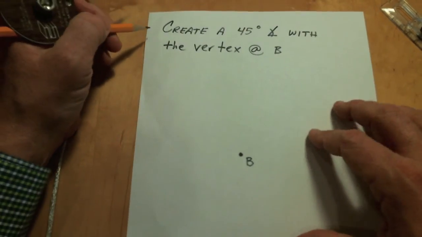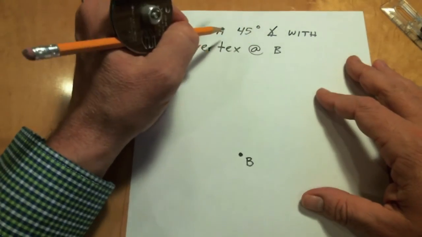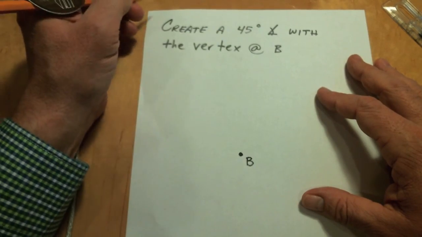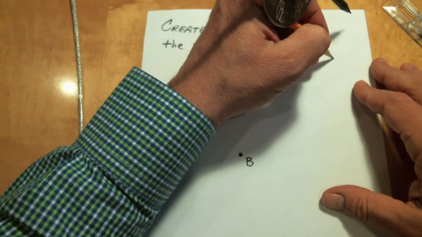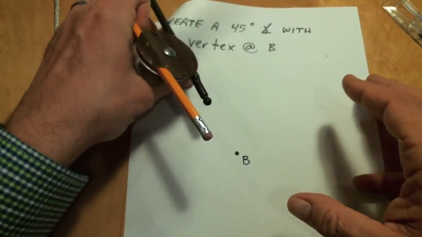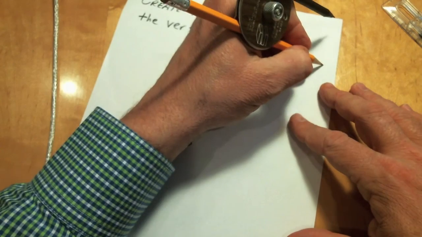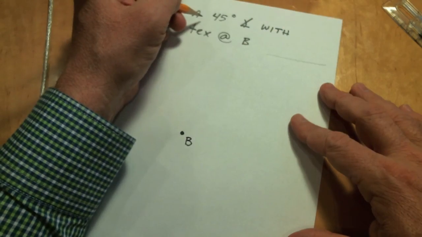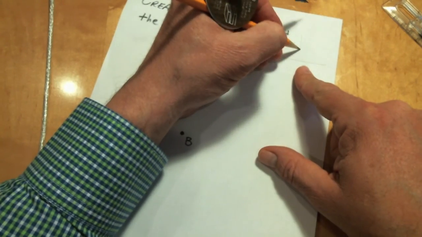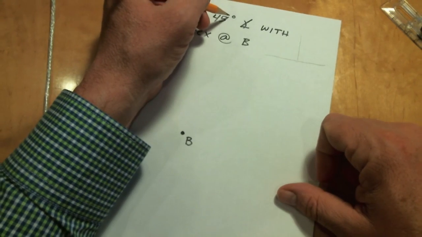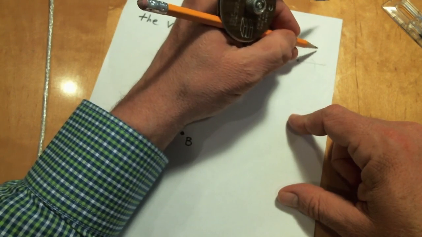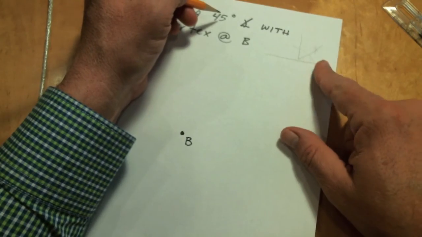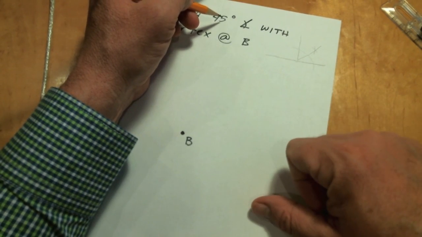How about this one? Create a 45-degree angle with the vertex at B. So this is what's going to happen. I have this point B that I'm going to be working with, right? What I'm going to do is I'm just going to simply draw a line. Then I'm going to force a perpendicular on there. We've done that construction before. Then I'm going to bisect this angle. And I'll have myself a 45-degree angle.